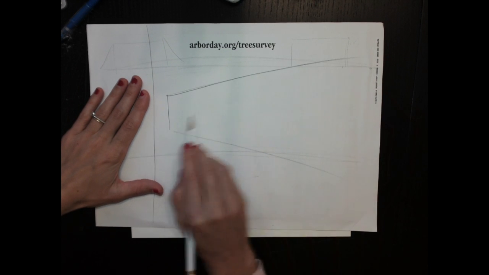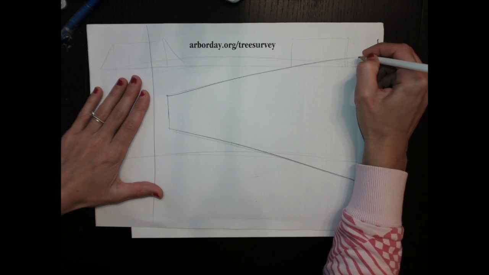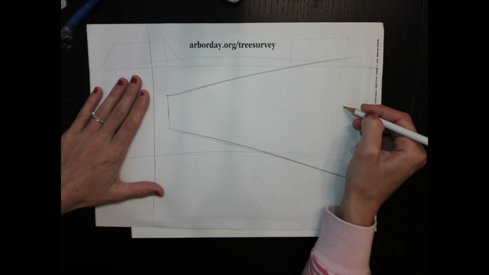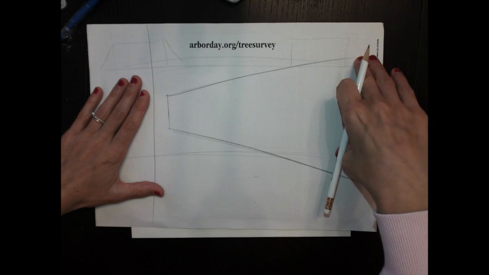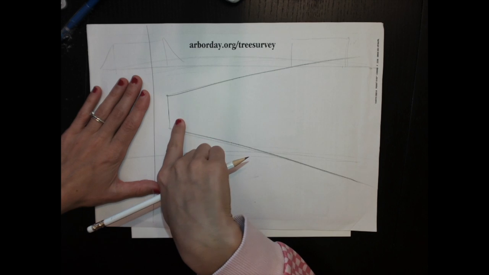So you kind of want your buildings to be almost like a trapezoid at an angle. Because as you get closer to the building, it gets bigger because things that are closer to you are bigger, and then things get smaller as they're further away.